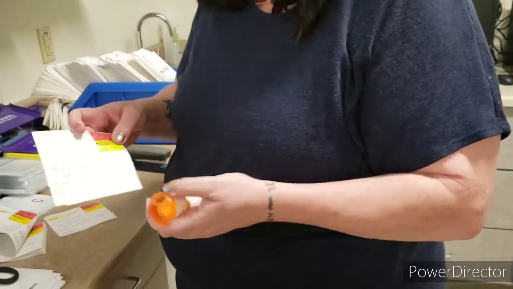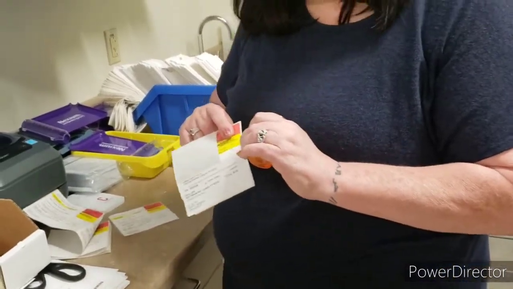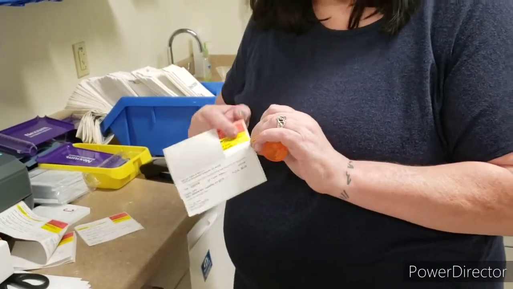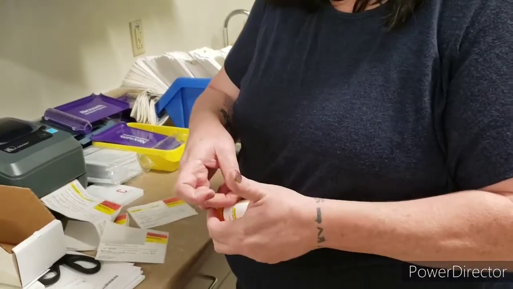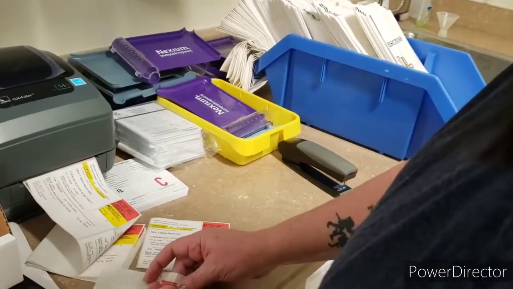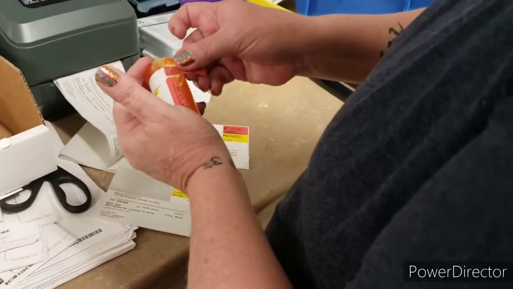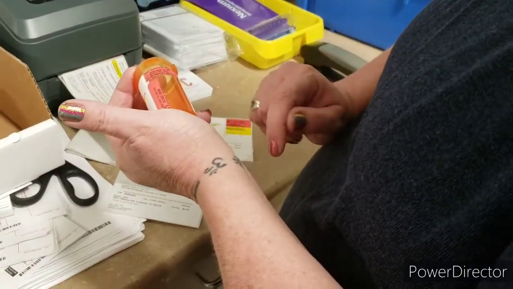They all have to go on the bottle too. And sometimes people have so many of these, we have to use a big bottle just to put all the labels on. So we want to make sure everything's nice and neat. We can put them this way, as long as they're nice and neat. Or you can even put them that way, again, as long as you're not covering up anything important.